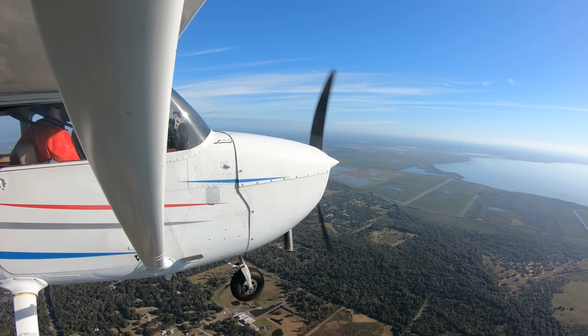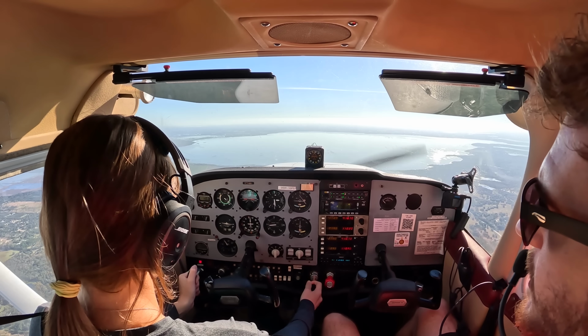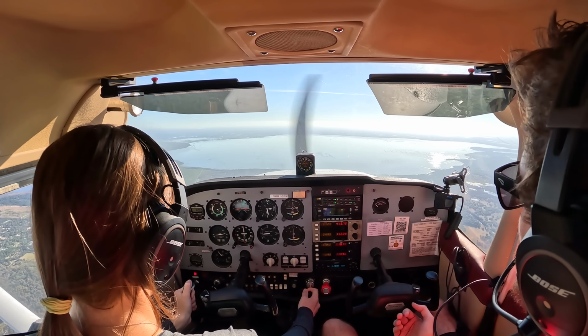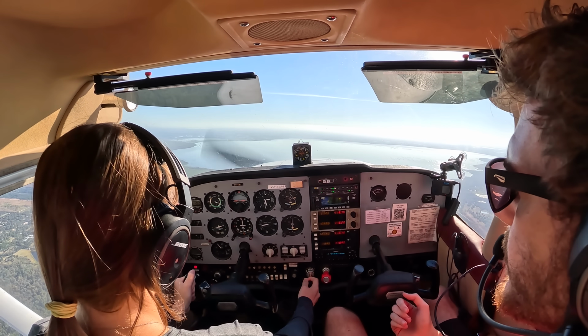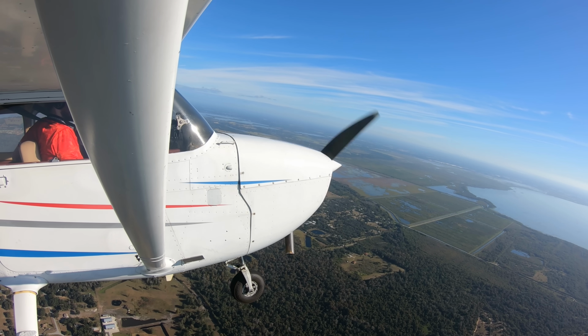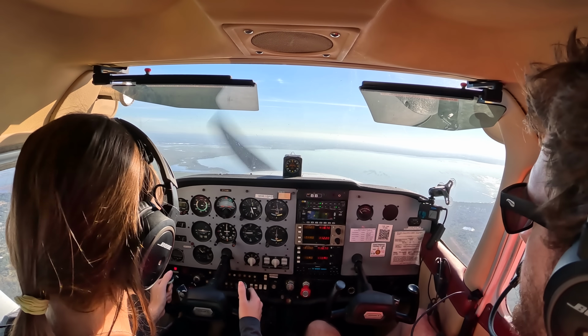There you go. Maintaining the nose, maintaining heading, altitude. So that heading is slightly off, just bring it back to that heading. Then altitude, pull back. That's all you can do, it gets quite heavy. Alright, keep pulling power back? No, you can keep the power where it is, yeah. Okay. Keep pulling back on that thing, keep pulling back.